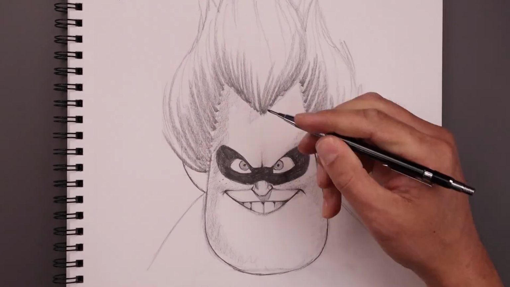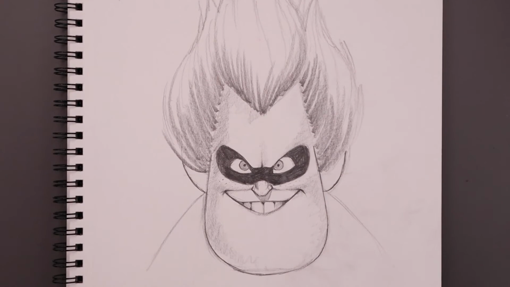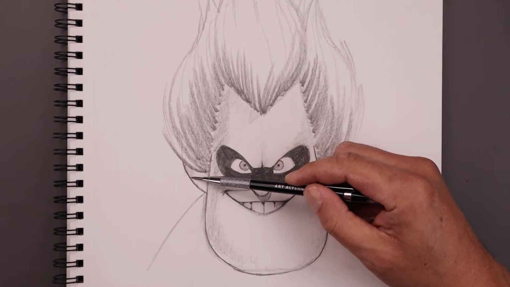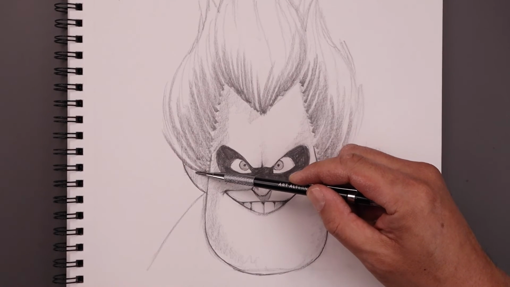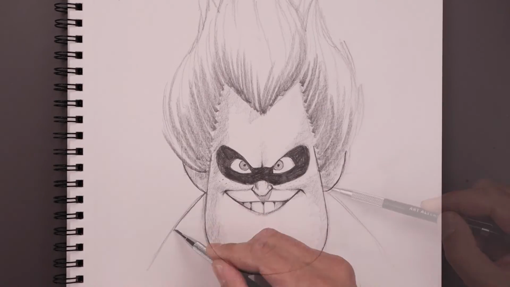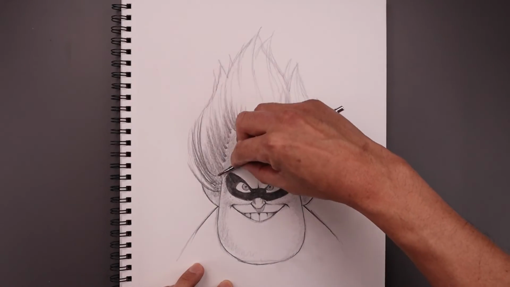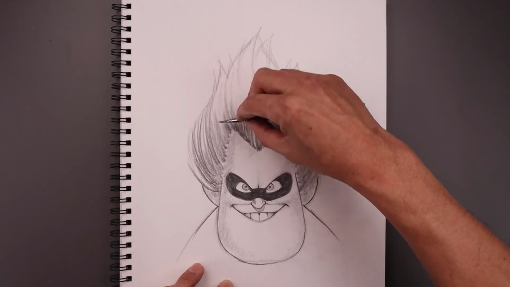And just tucking the ears in underneath. And then we'll shade in the ears. I'm just going to continue to layer the textures inside the hair.